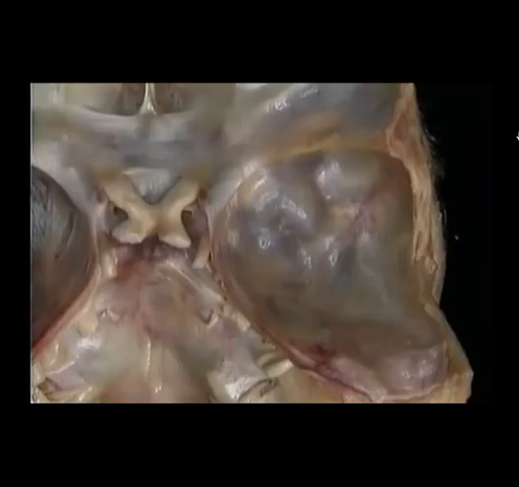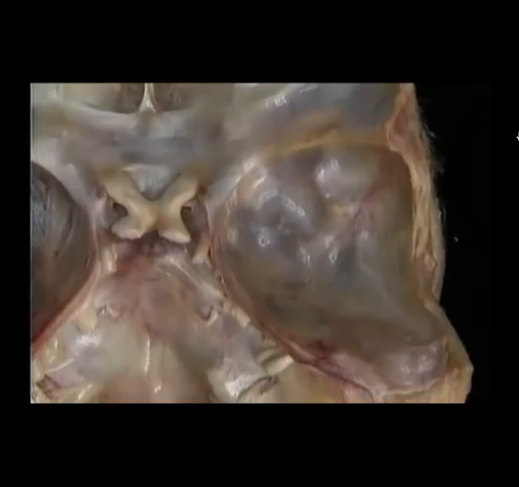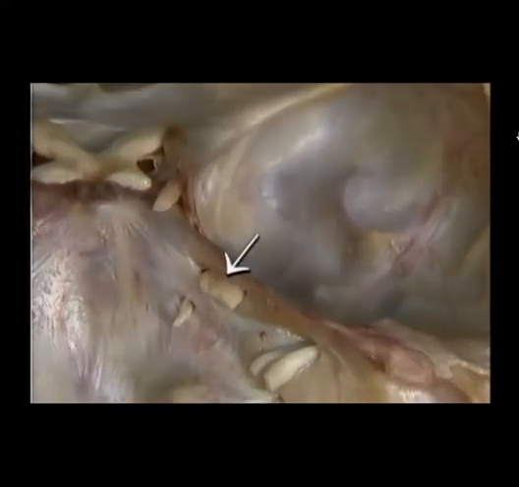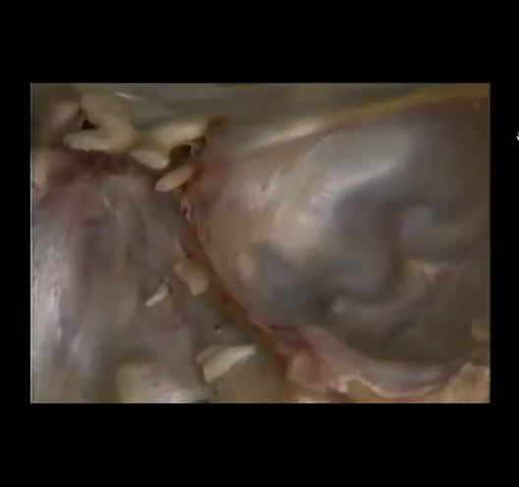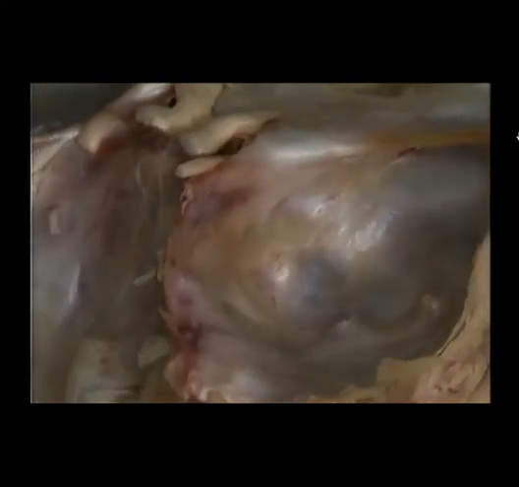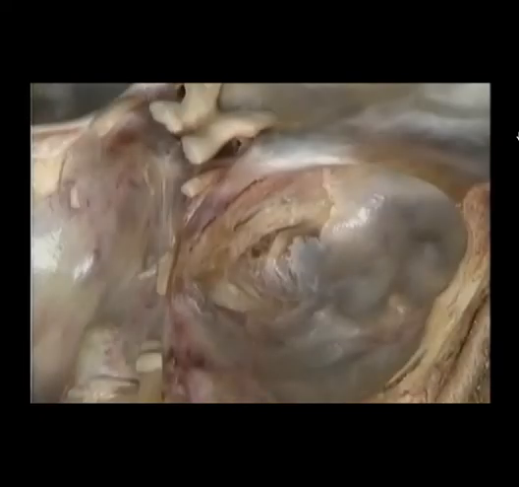Here is the skull with the dural covering. The nerve passes forwards from the pons into a tunnel in the dura. The tunnel leads to a side cavity, the trigeminal cave, that is the fold of the dura, which we will expose now by removing the dura.